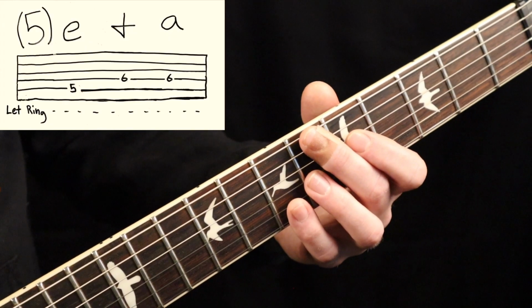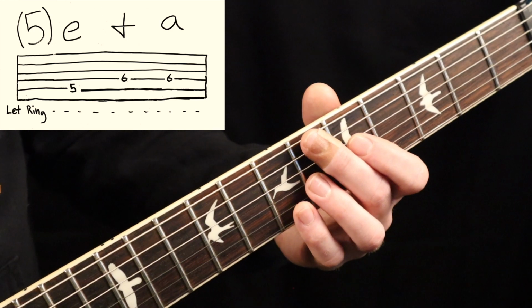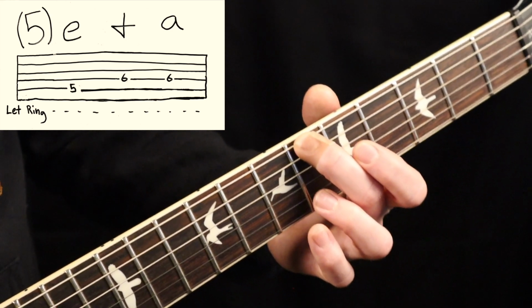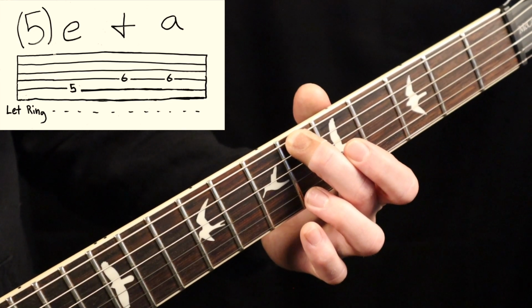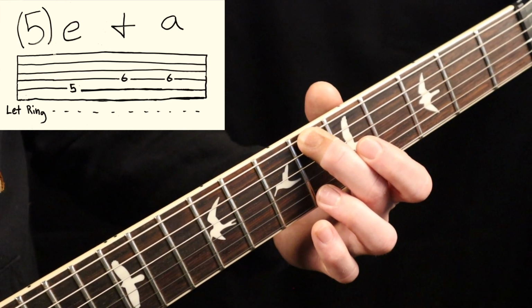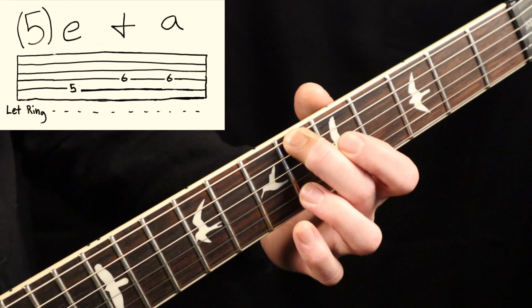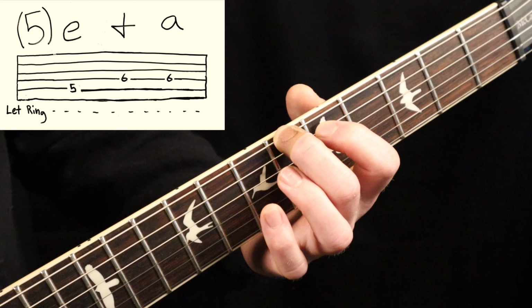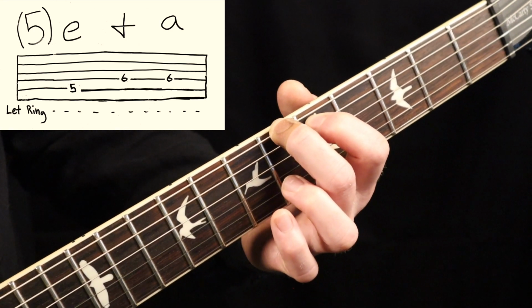For beat 5, we are still holding our 6th fret of the 6th string from the end of beat 4. For the E of beat 5, we place our pointer finger on the 5th fret of the 5th string.